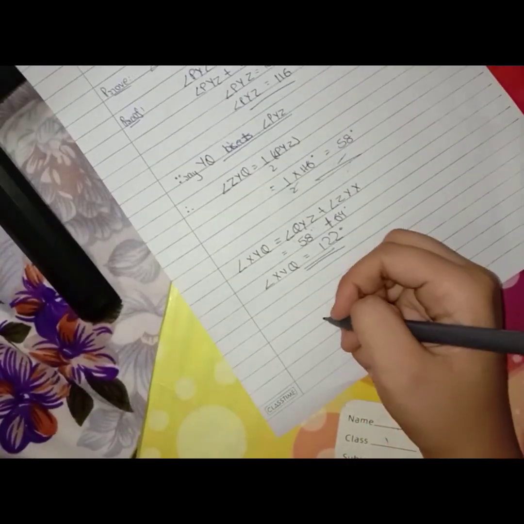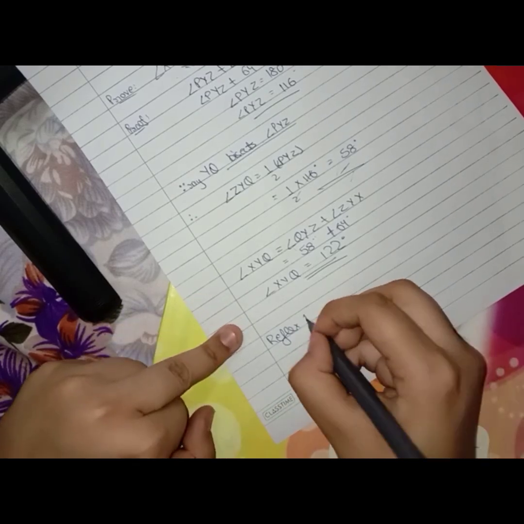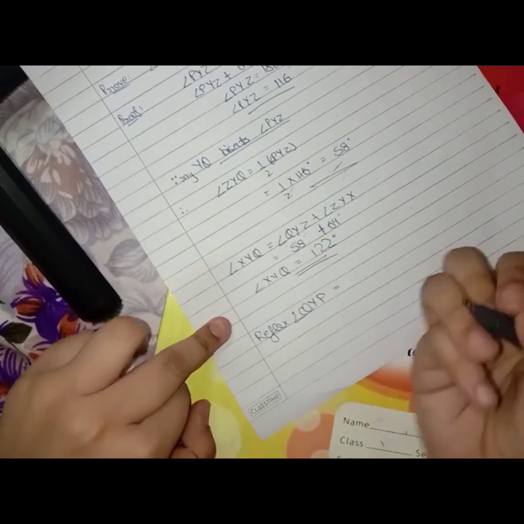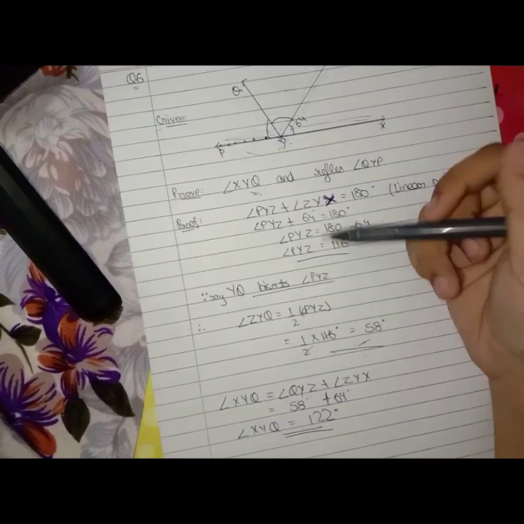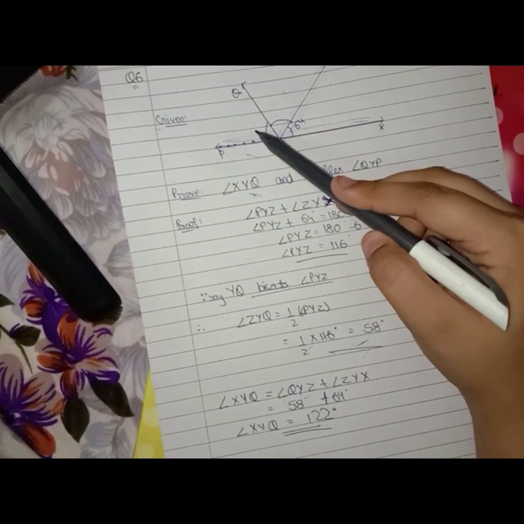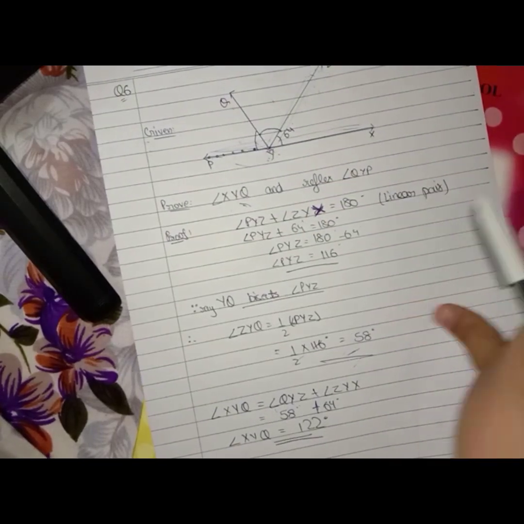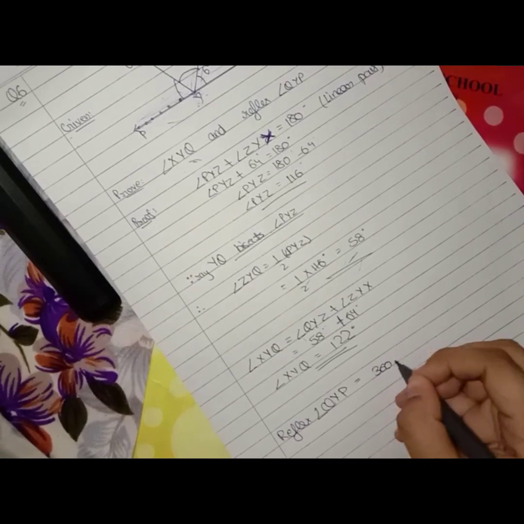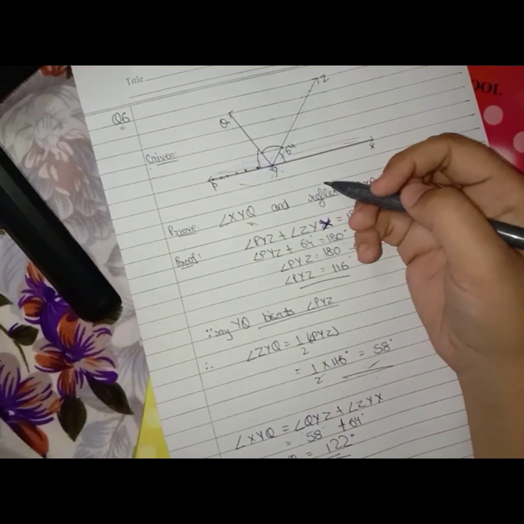Now the second part asks us to find reflex angle QYP. As I have told you, reflex comes by subtracting the actual value from 360 degrees. So first we write that reflex QYP equals 360 degrees minus the actual angle.